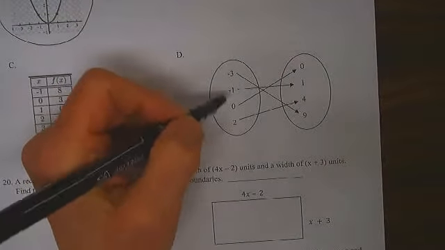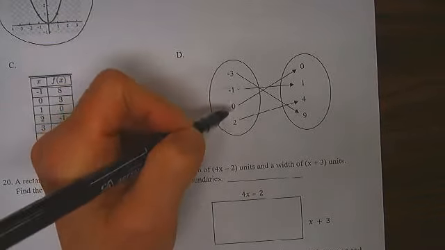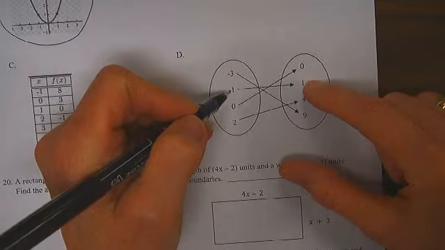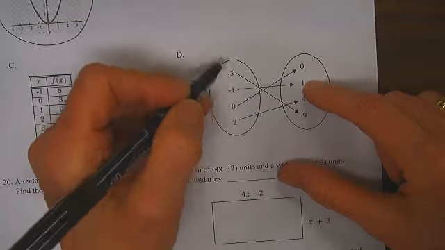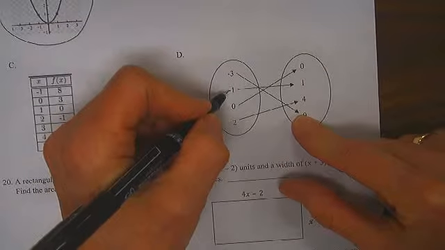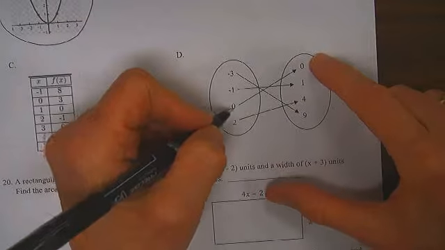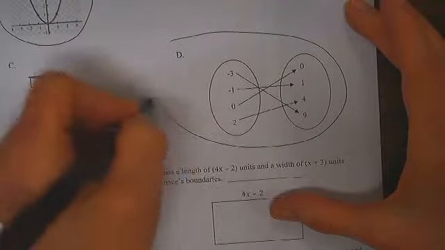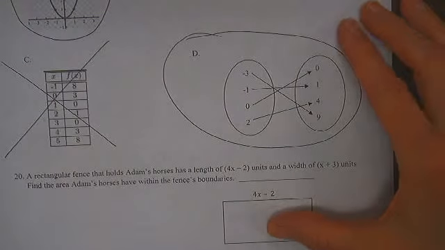Finally, is this even a function? 2, 0, negative 1, negative 3, none are repeated. 0, 0, yes. Negative 1 squared is 1. Let's do this in a more organized way. Negative 3 times negative 3 is positive 9. Negative 1 times negative 1 is positive 1. 0 times 0 is 0. 2 times 2 is 4. So this is an equivalent representation. The only one that is not is this guy.